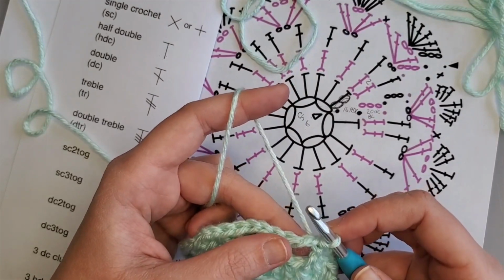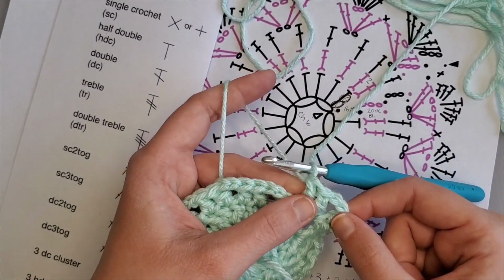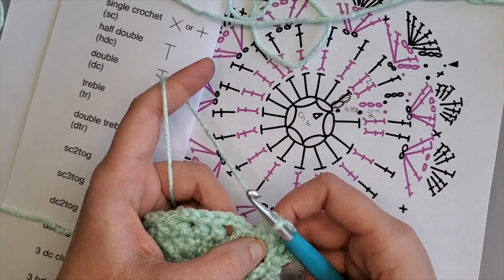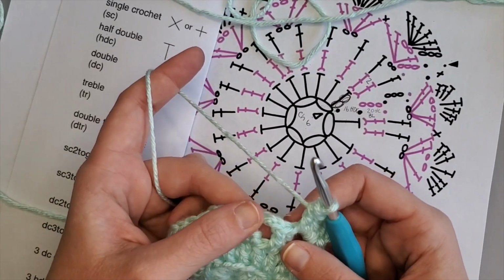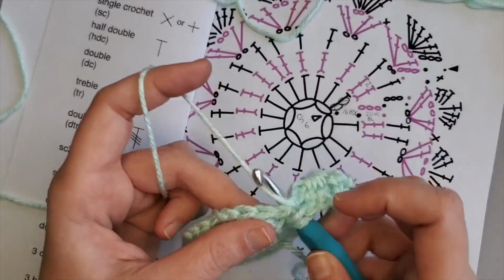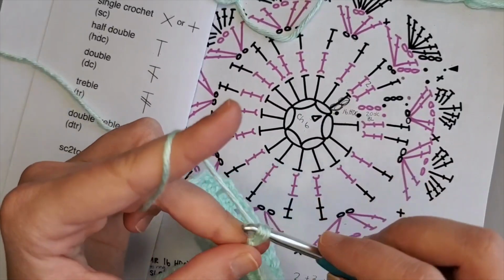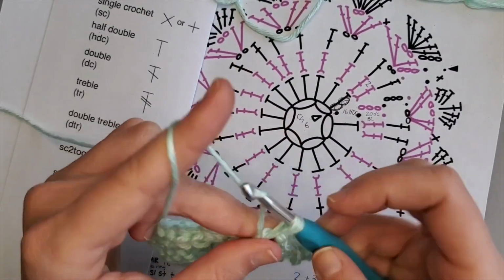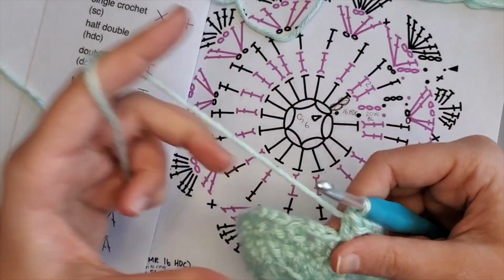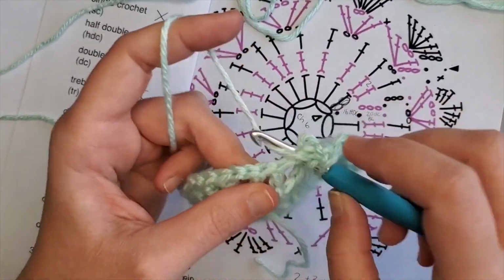And now you're going to chain 3. 1, 2, 3, and there's our first double V stitch. All right, so now we're going to go into the next chain space, and we're going to be doing double, double, chain 2, and then you have the double again, and then another double. And there we have another. And you'll repeat that all around until you get back to the beginning of your round.